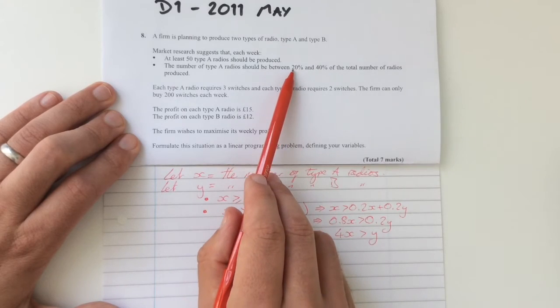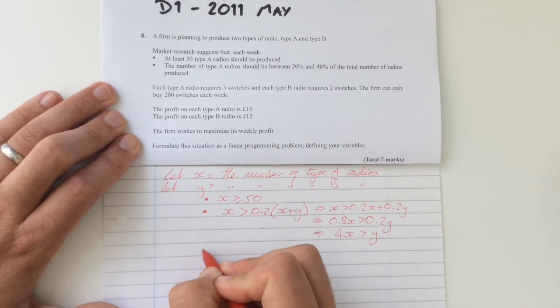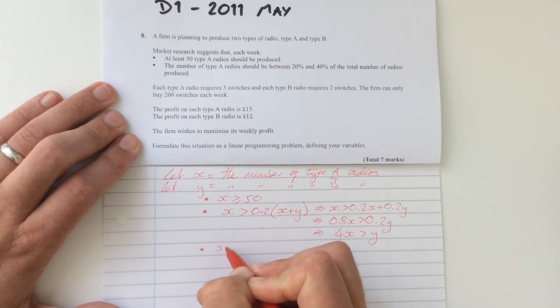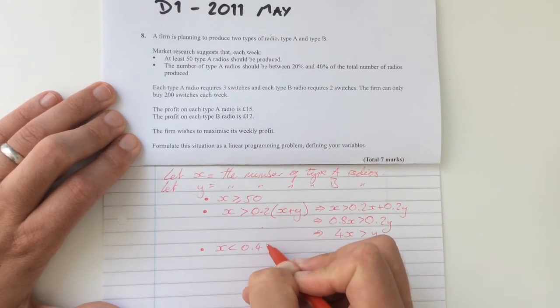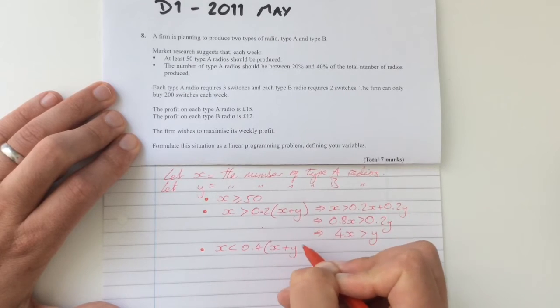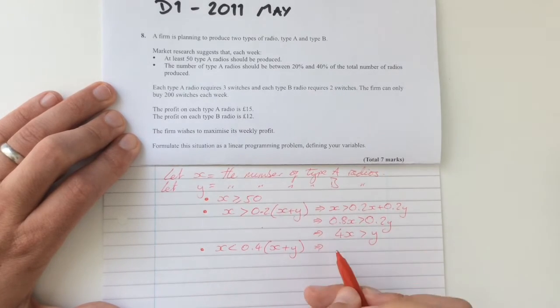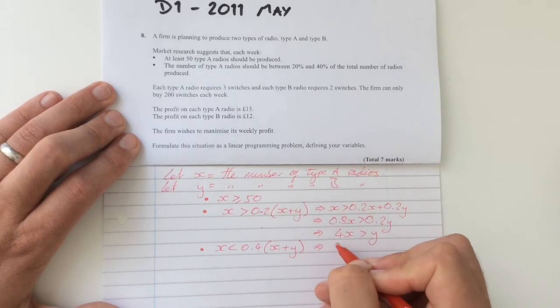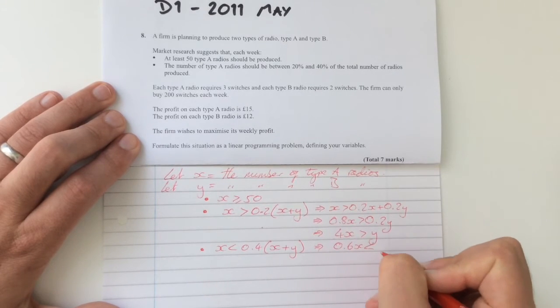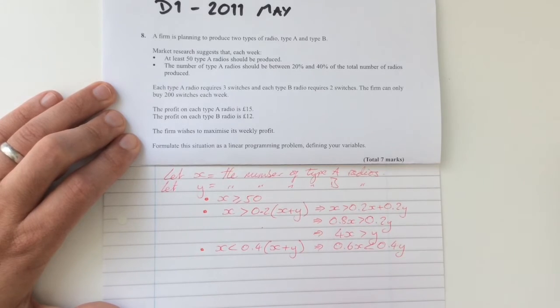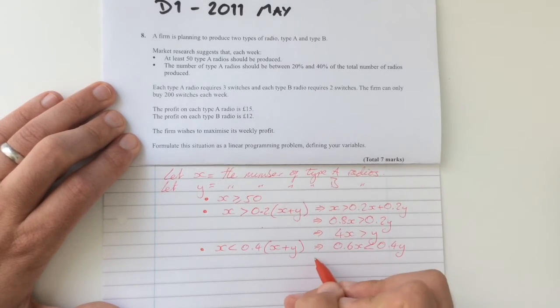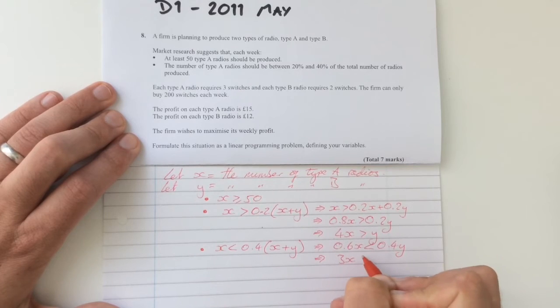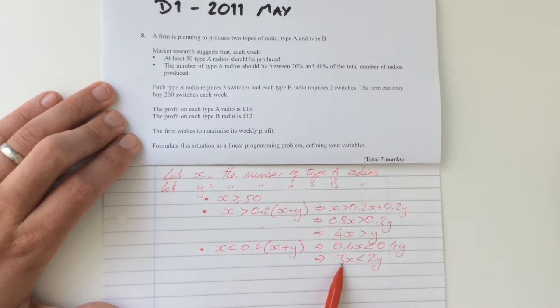But it's got to be bigger than 20%, we've got to do less than 40% as well, so our next statement would be X must be less than 0.4 multiplied by the total number that we've got. And again, what we can do, multiply this out, take it to the other side, we're going to end up with 0.6X is less than 0.4Y, and if we multiply both sides by 5 again, that's going to give 3X is less than 2Y. So there's a nicer format, but as I say, this would be acceptable. So whether you want to give that one and that one, or these 2, that's okay.